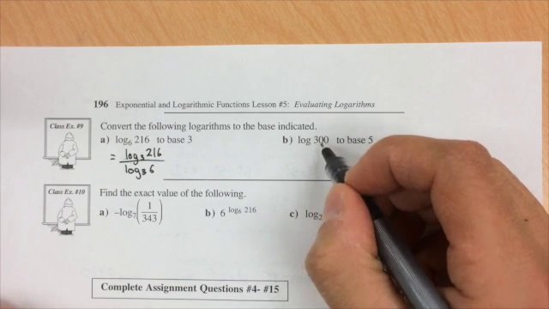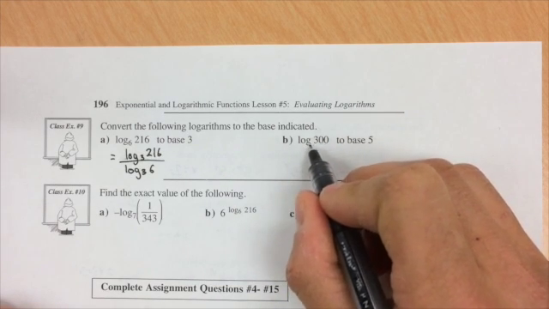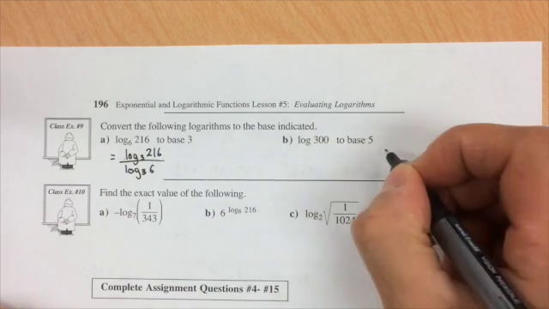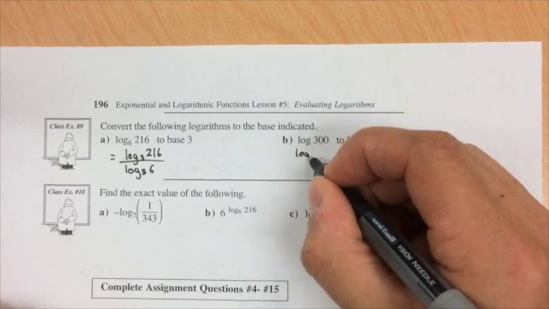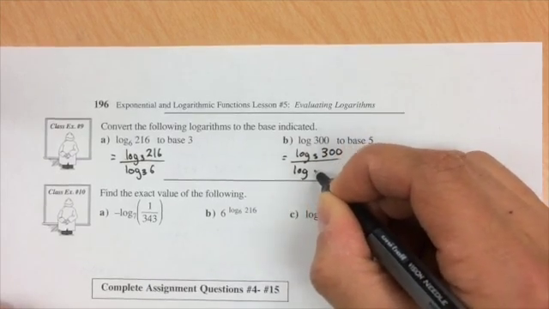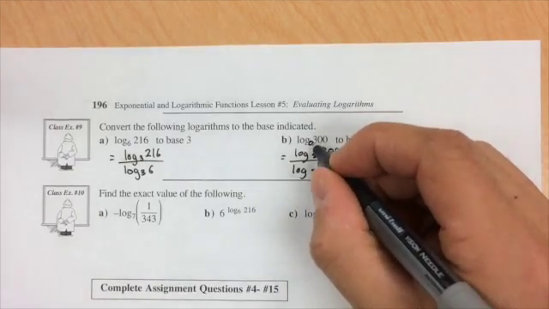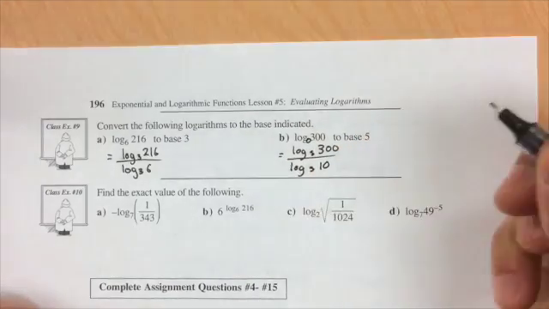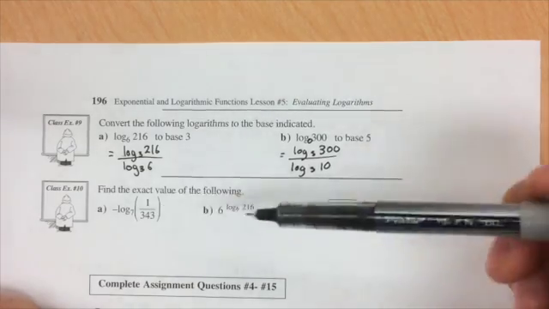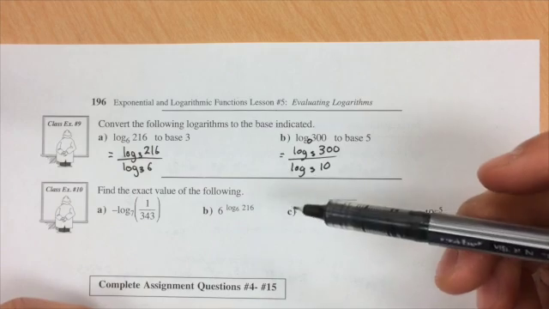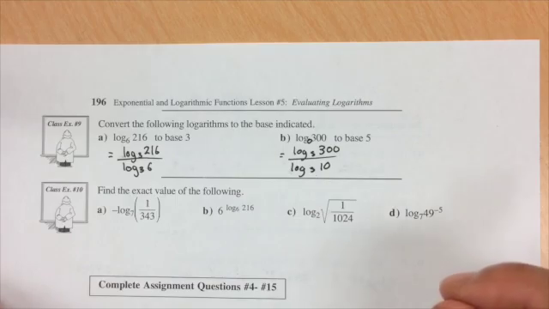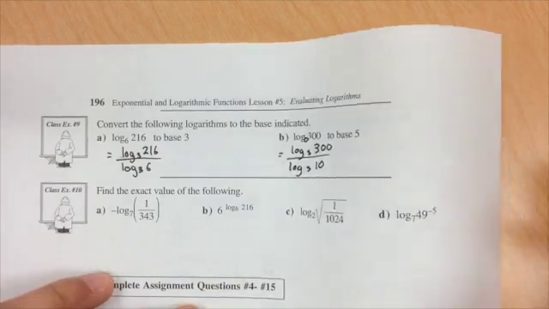Log of 300, remember that if you're not told what the base is, then it is 10. Okay, it's not 1, but it's 10. And so if I want to express this as a base 5, this would become log 5 of 300 divided by log 5 of whatever my y value here is, which in this case is going to be 10. All right, and with these last few questions, you can just input these into your calculator, and you should be able to solve it from here.